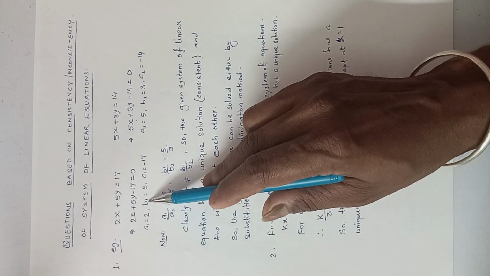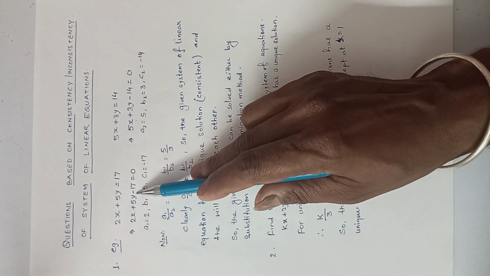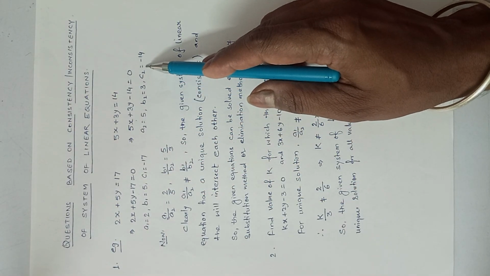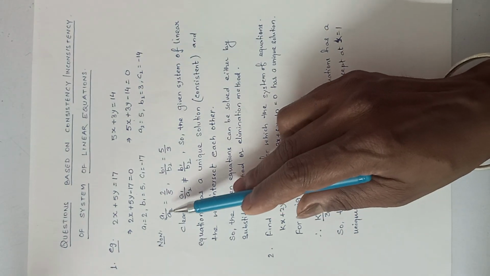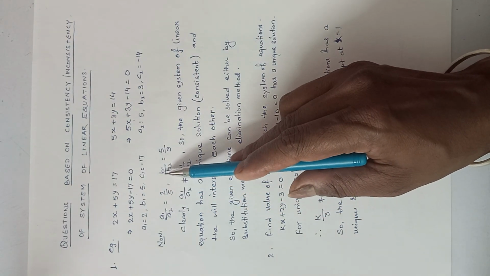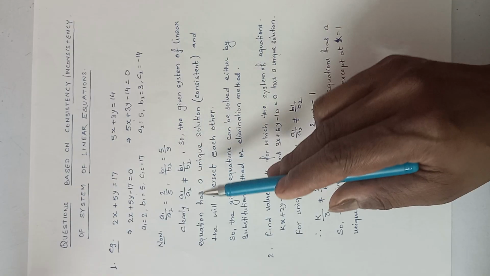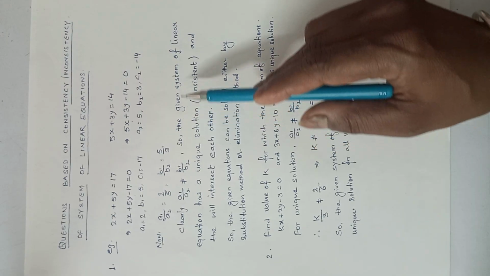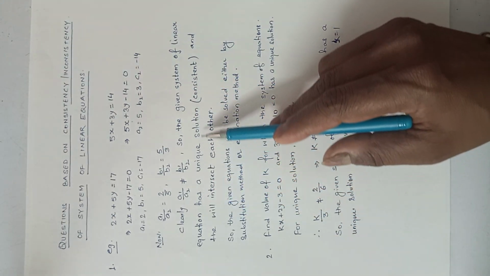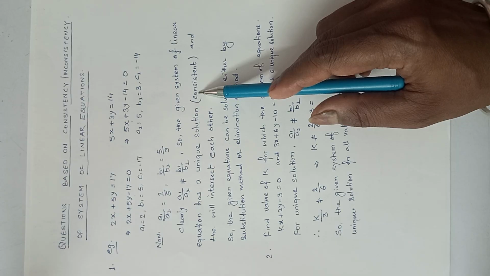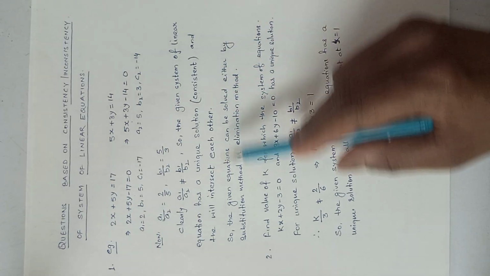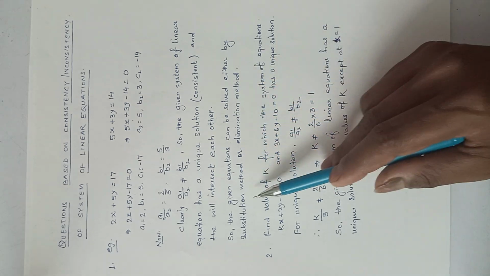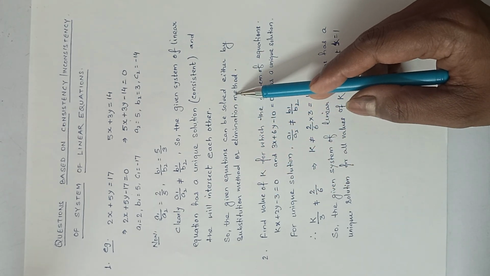Now a1 equals 2, b1 equals 5 and c1 equals minus 17. a2 equals 5, b2 equals 3 and c2 equals minus 14. Now we are going to write a1 upon a2 is 2 by 5 and b1 upon b2 is 5 upon 3. Clearly a1 upon a2 is not equal to b1 upon b2. So the given system of linear equations has a unique solution and the system of equations is said to be consistent. So they are going to intersect each other. The given equations can be solved either by substitution method or elimination method to get the values of x and y.